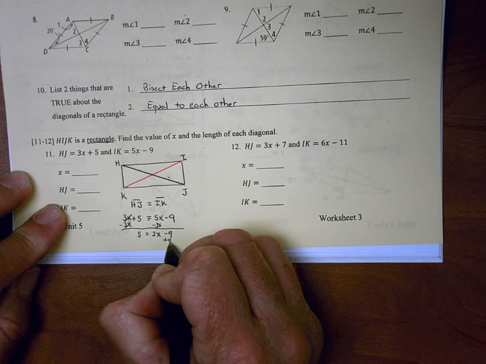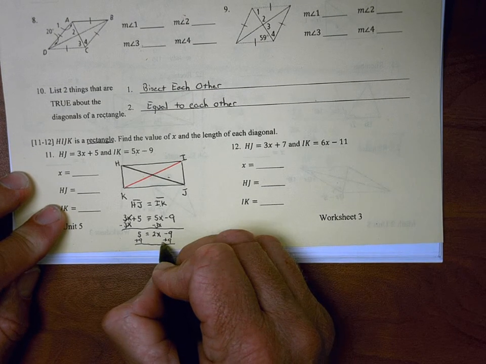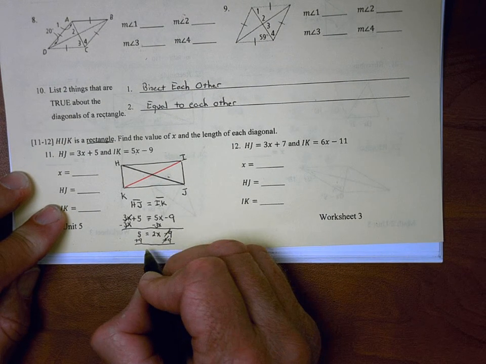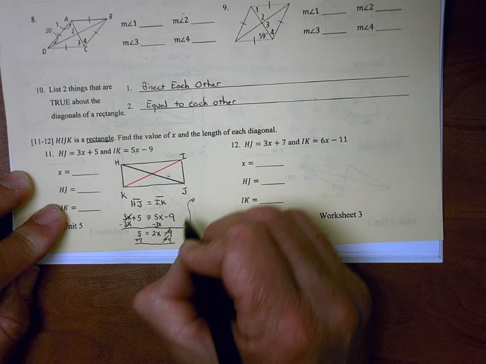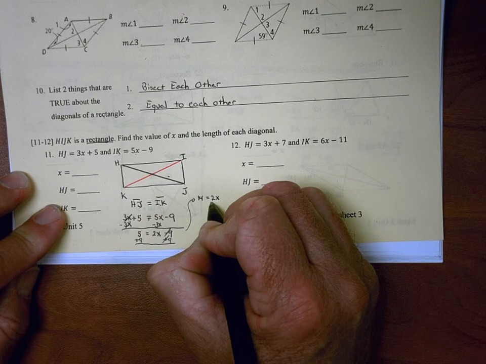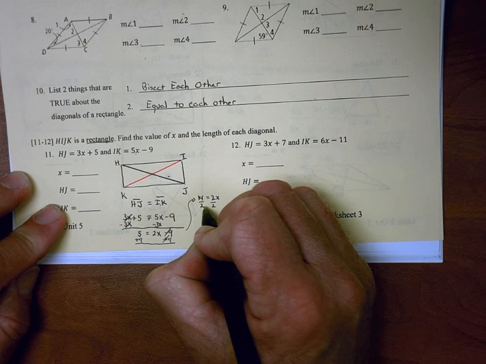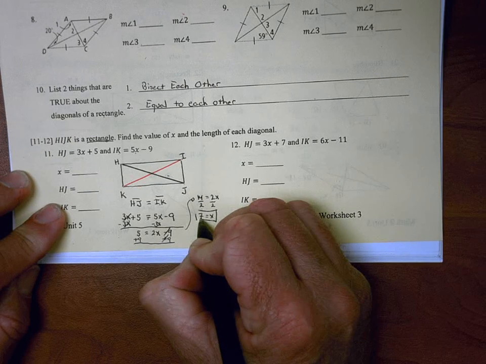So I'm going to add 9 to both sides of the equation, and the 9's would cancel out, so then I would get 5 plus 9 is 14. I'm going to work it out over here. Just ran out of room at the bottom, so I'm going to get 14 is equal to 2x, and then I'm going to divide both sides by 2. So therefore, x is equal to 7 for number 11.